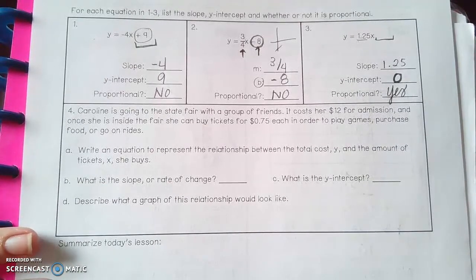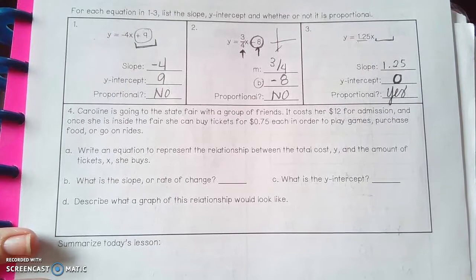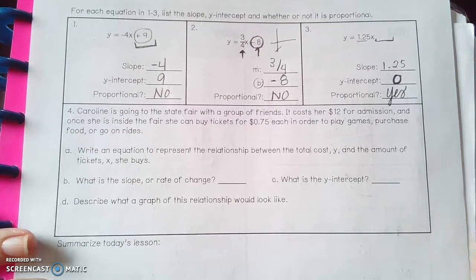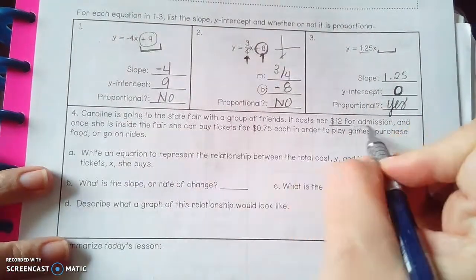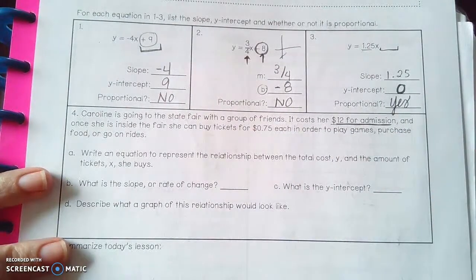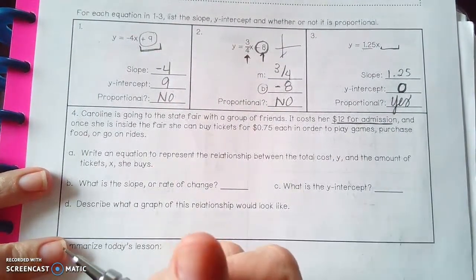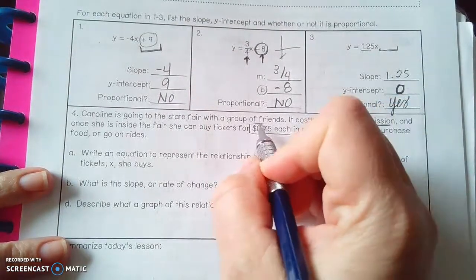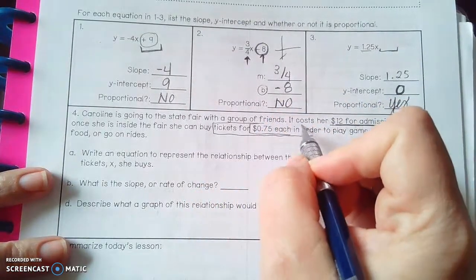Caroline is going to a state fair with a group of friends. It cost her $12 for admission, and once she's inside the fair, she buys tickets for 75 cents each in order to play games, purchase food, or go on rides. So we need to look at this situation. She pays $12 just to get in. So that's a flat fee of $12. And then she has to pay 75 cents each. So the tickets for 75 cents each.